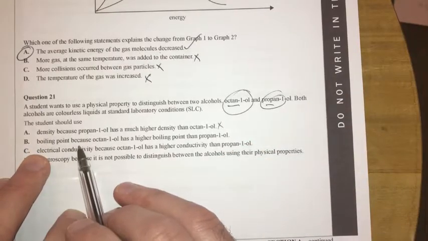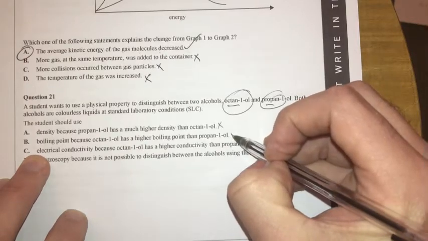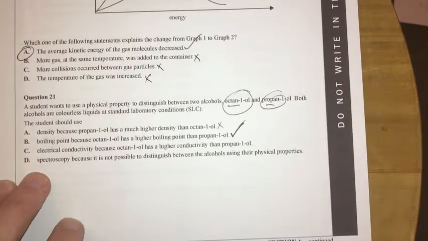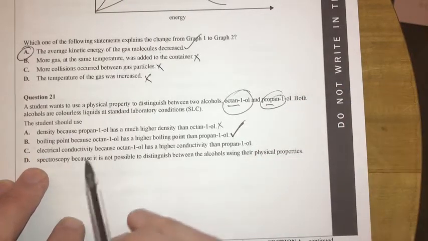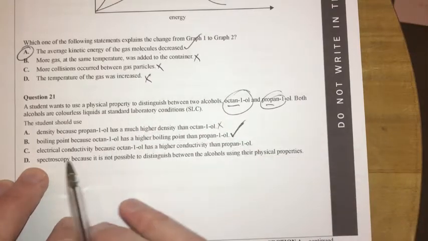Boiling point, because octanol has a higher boiling point than propanol. That would be true because we've got a longer chain of carbons. Therefore, your boiling point is going to be different. And a longer chain will have a higher boiling point because you've got more dispersion forces happening with it.